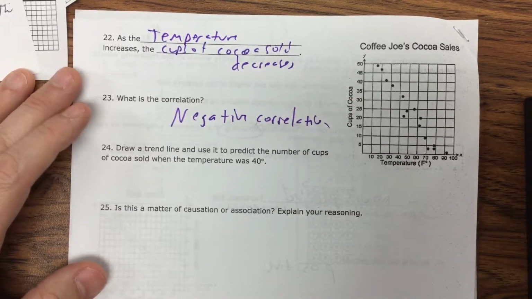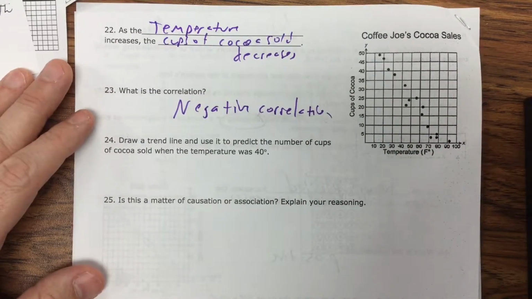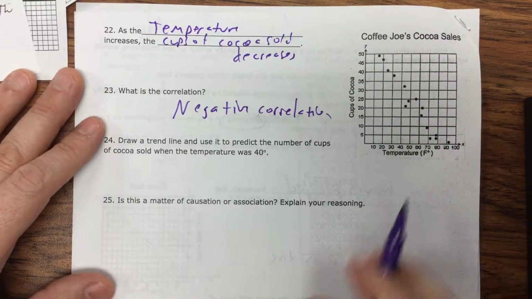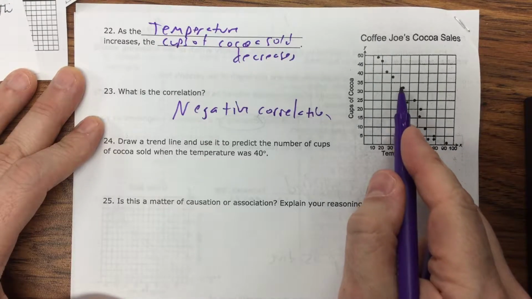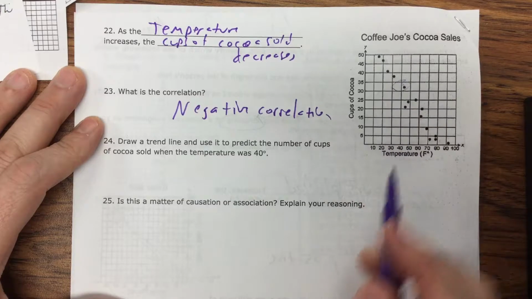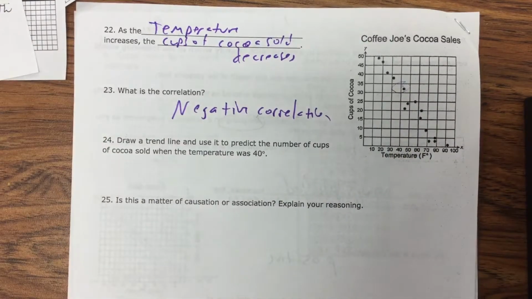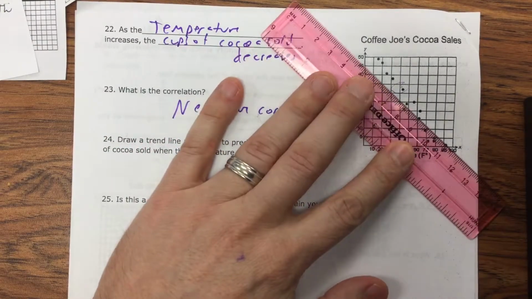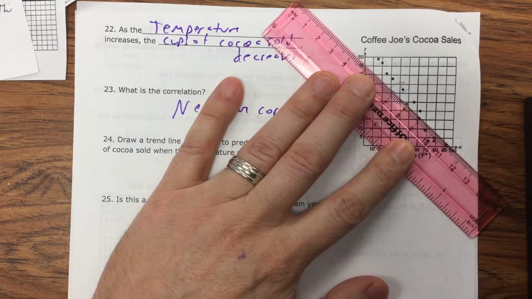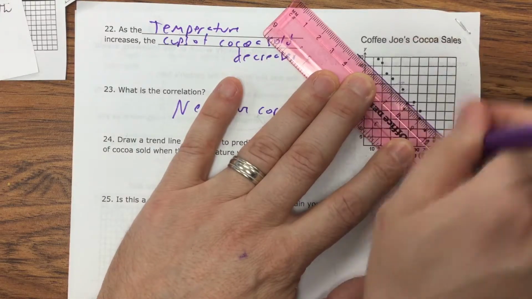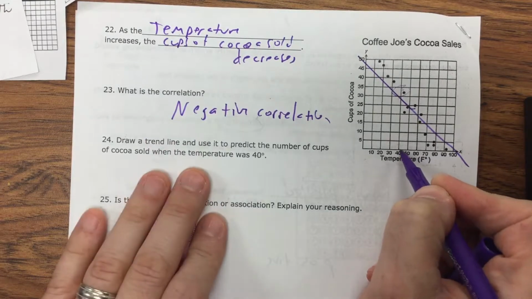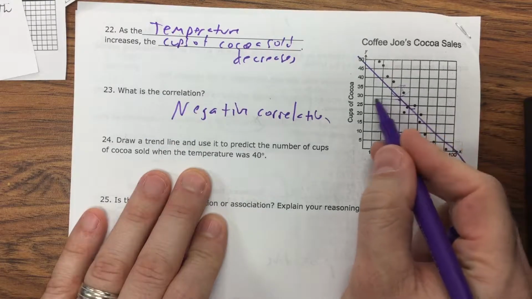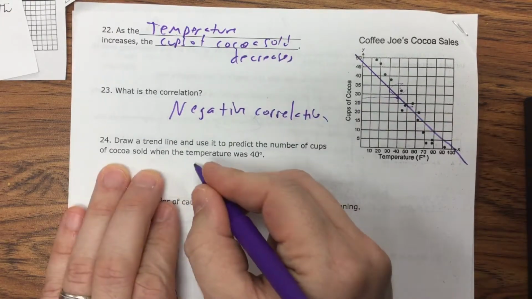Draw a trend line and use it to predict the number of cups of cocoa sold when the temperature is 40 degrees. Okay, well 40 degrees is here. So that's somewhere in this area. Okay, let's draw our trend line. Somewhere between the data, right? But kind of between the points. There you go. And what does our trend line tell us about 40 degrees? It tells us it's around between 25 and 30 cups.